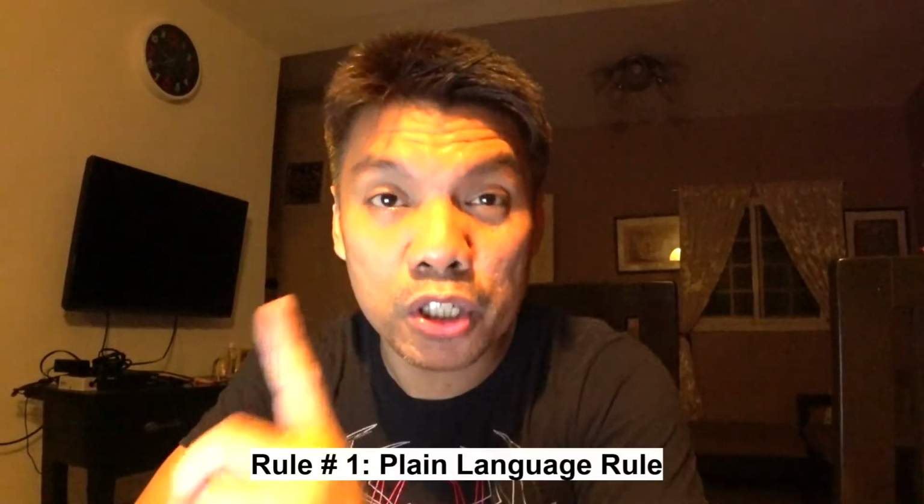The first rule of statutory construction is the plain language rule. Under this rule, the court is bound to apply the plain language of the statute to give effect to the intention of the legislature. Thus, if the language is clear and unambiguous, like shall not, do not, will not, then apply it as it is.